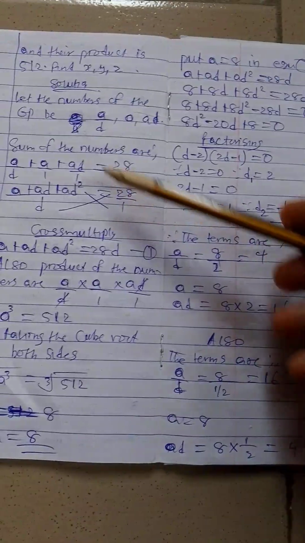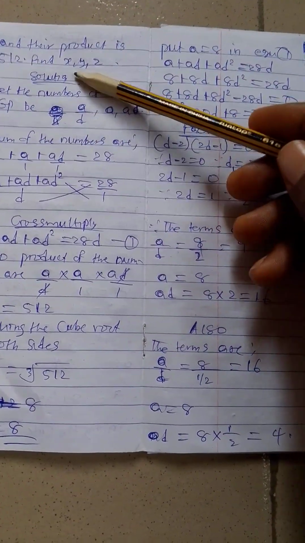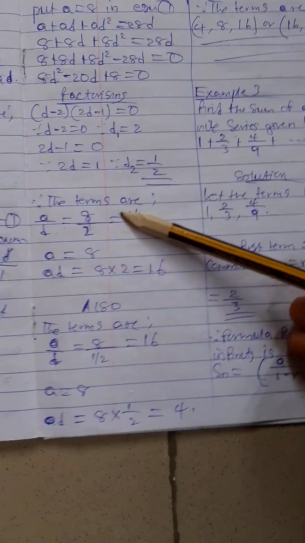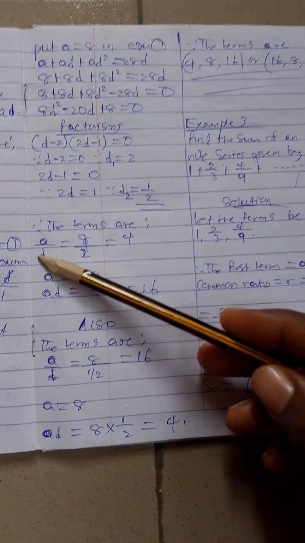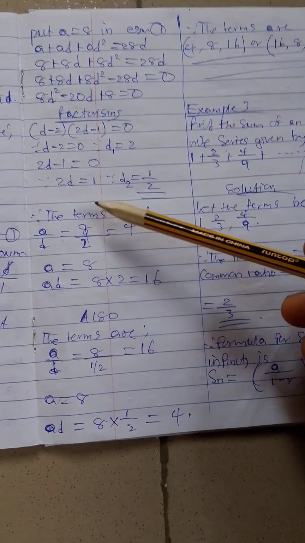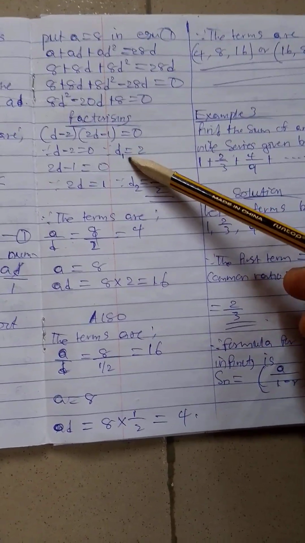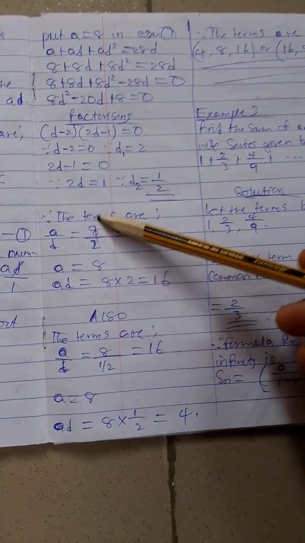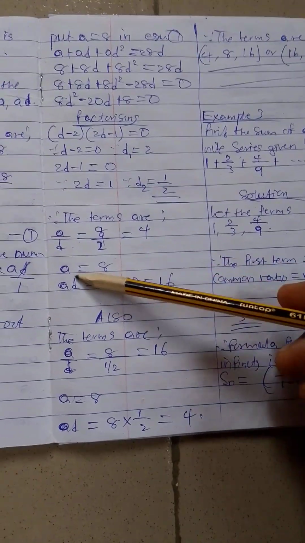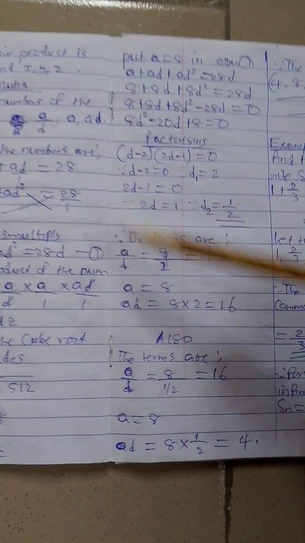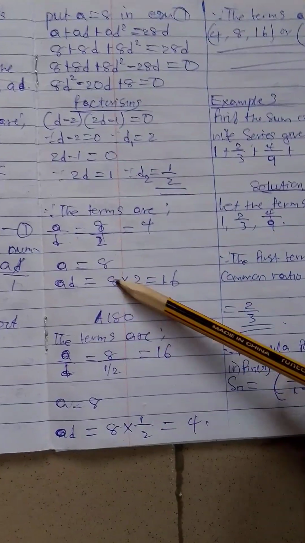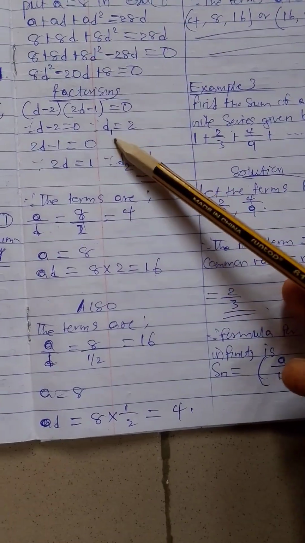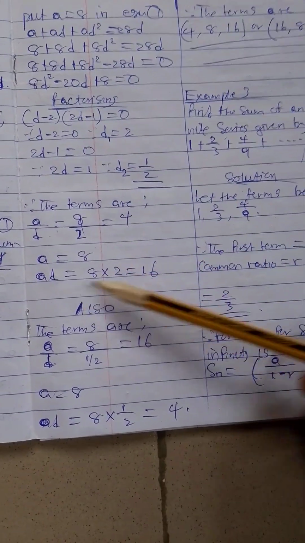So therefore the terms are a over d, a, and ad, where we say let x be a over d, y be a and z be ad. My value of a was 8, over the value of d when d is 2, that is 8 over 2, which will give you 4. And also y is a, so a is equal to 8, and also z is ad, which is 8 times d when d is 2. That becomes 8 times 2, which will give you 16.